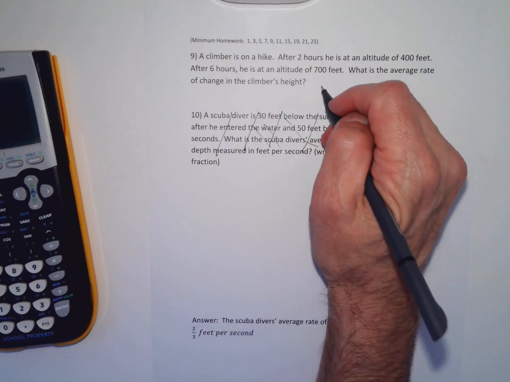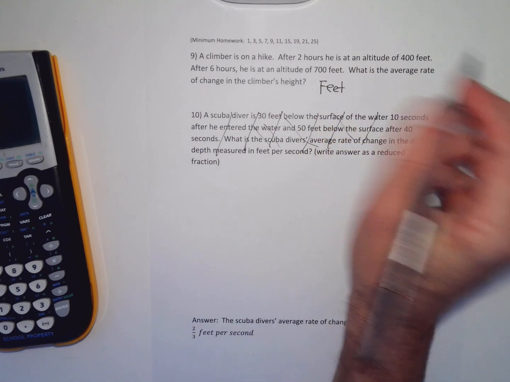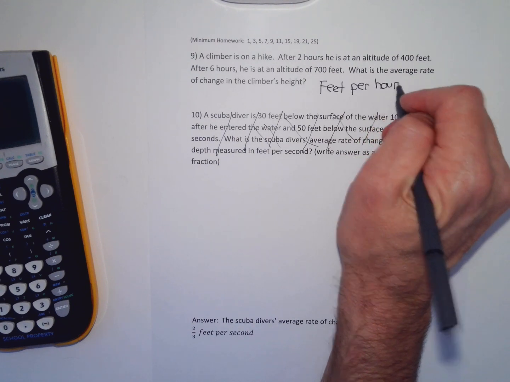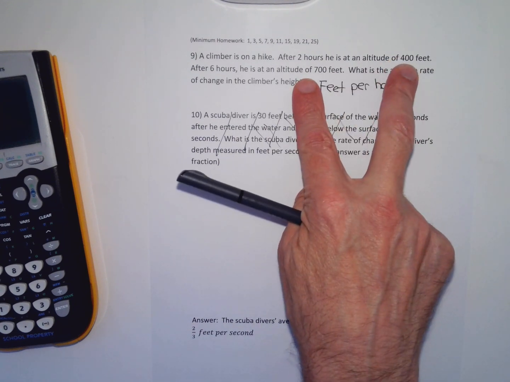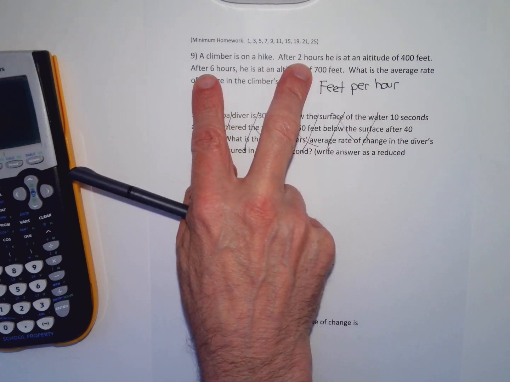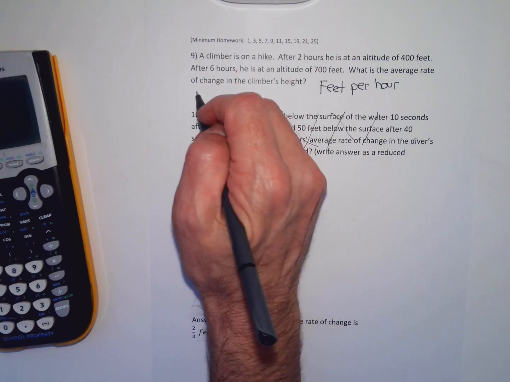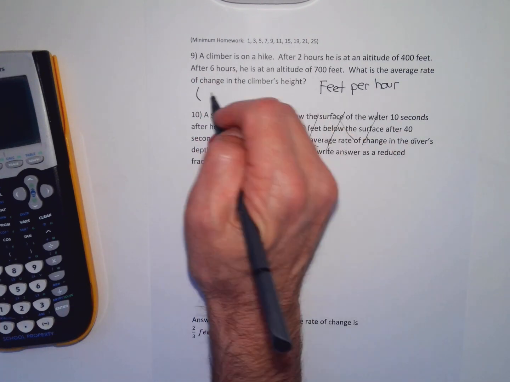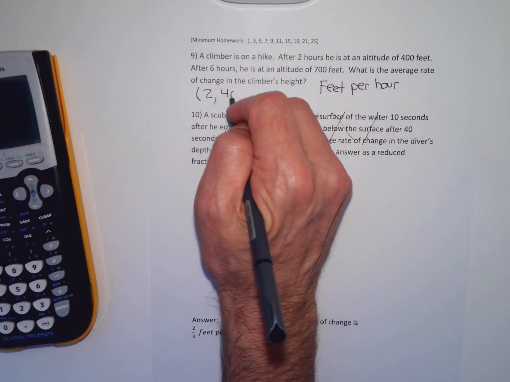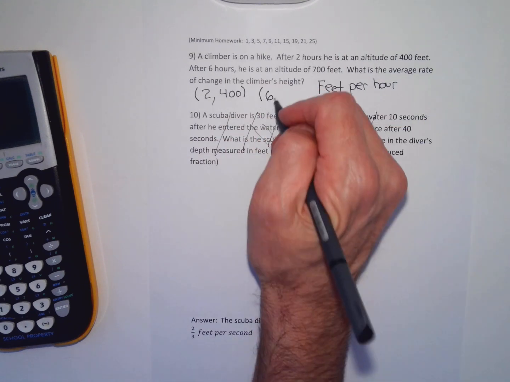I'm going to find its average rate of change in feet because that's the distance per hour. And I can do this real quickly. The hiker went 300 feet in elevation in 4 hours. Whatever 300 divided by 4 is, about 75 feet per hour. But to do the average rate of change, I need 2 points. I'm going to make the x my time. So after 2 hours, he was at a height of 400 feet. At 6 hours, he was at a height of 700 feet.